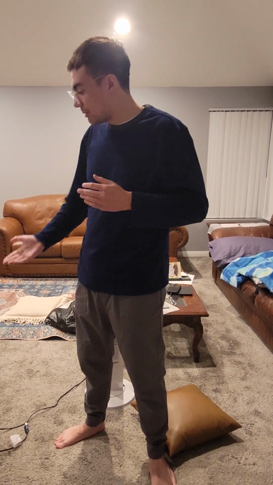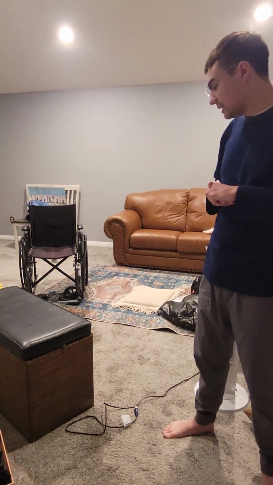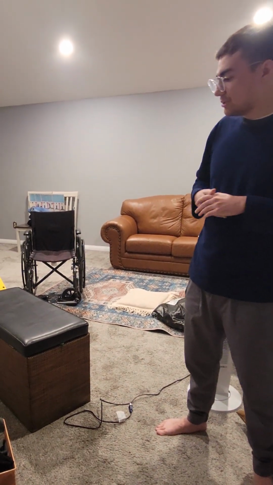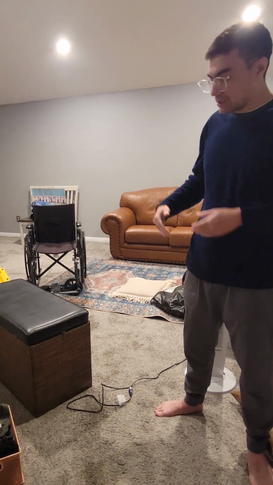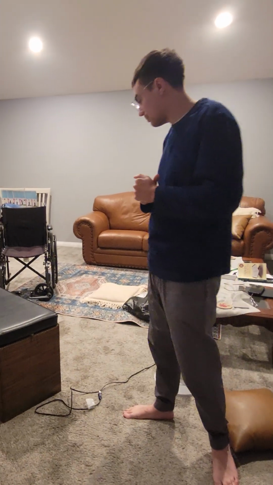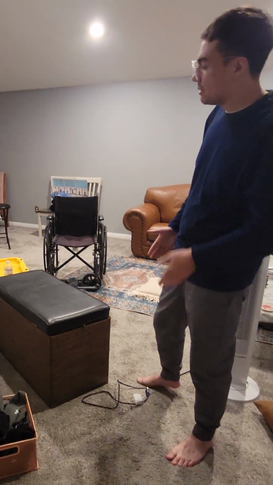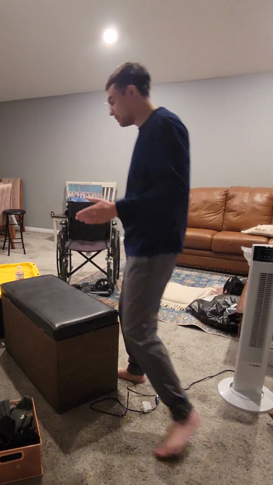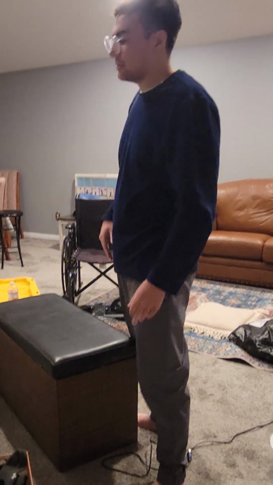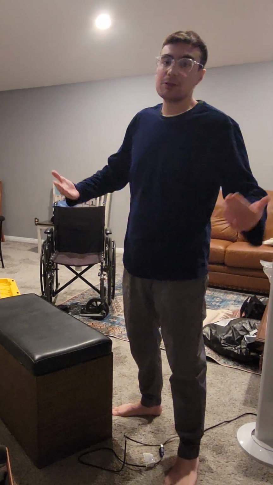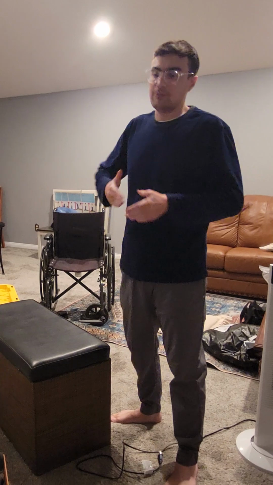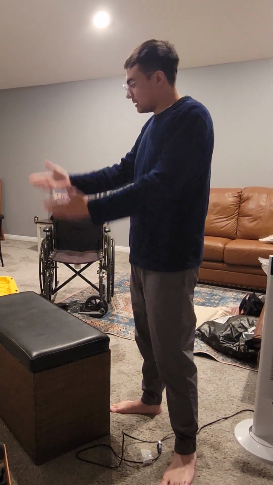The first thing I want to point out is this ottoman here. Furniture needs to be put against the wall. We want to create a clear pathway to different rooms, especially the restroom, for our mobility impaired patients. So this would be pushed towards the wall so people wouldn't bump into it. We want to create enough space, for example, if someone was in a wheelchair or used a walker. We don't want them to have to navigate around things. We want it to be straight. So this would be pushed towards the wall.